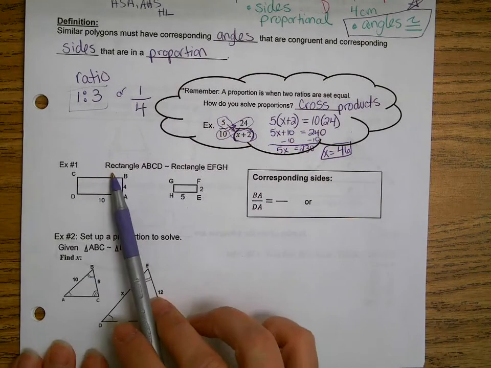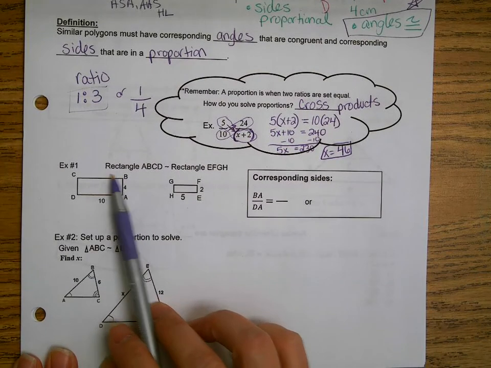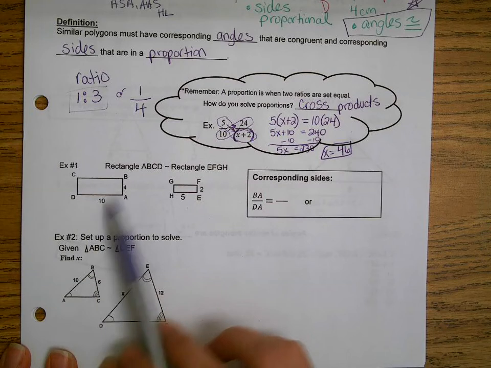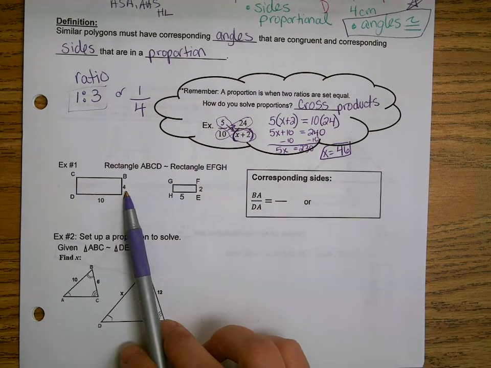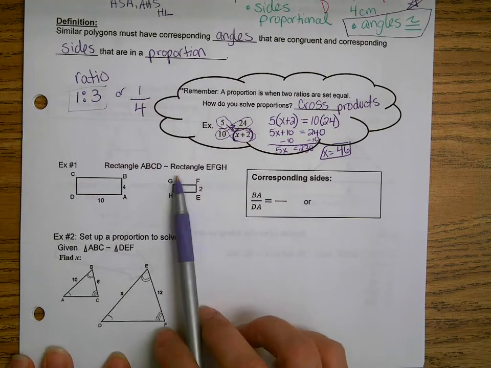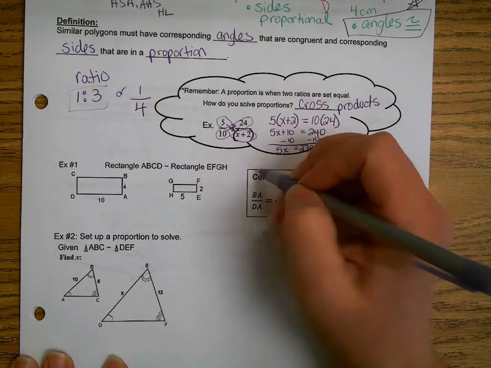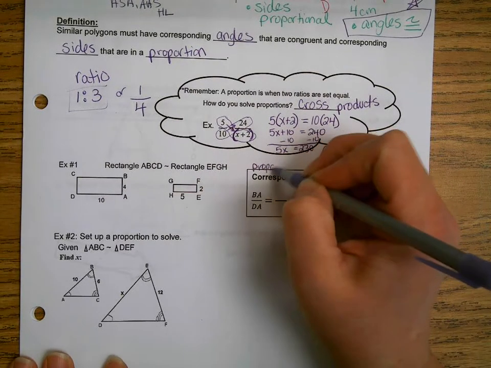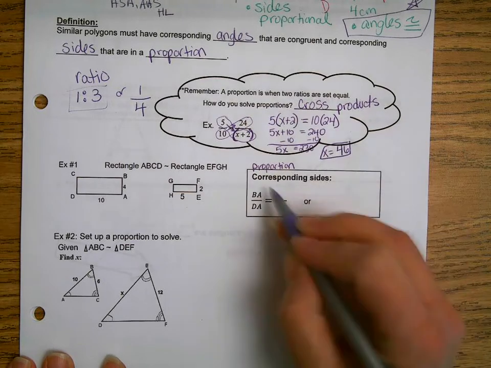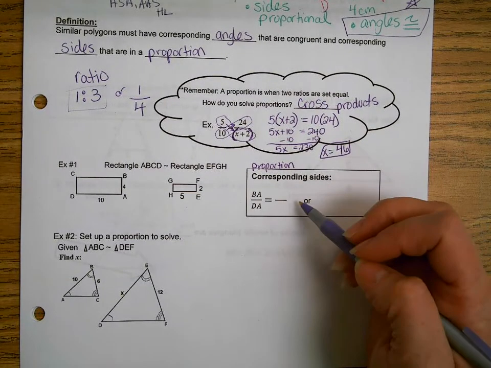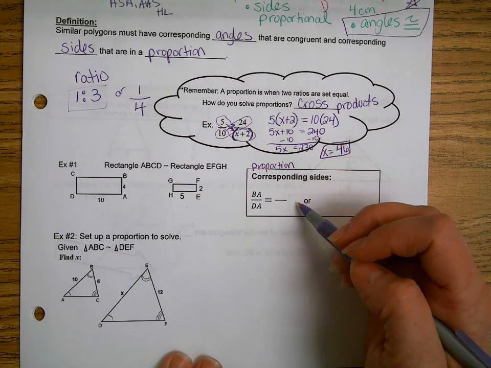Moving on to exercise 1. Here we have a rectangle ABCD, with two side measurements given, and a second rectangle, EFGH, with a couple of measurements given. What I'd like to focus on is looking at a proportion of the corresponding sides. Now these proportions sometimes get students a little baffled to begin with.